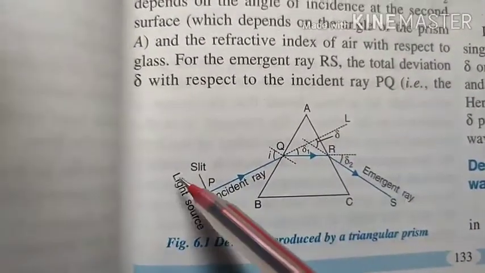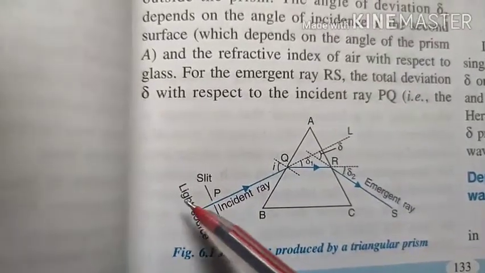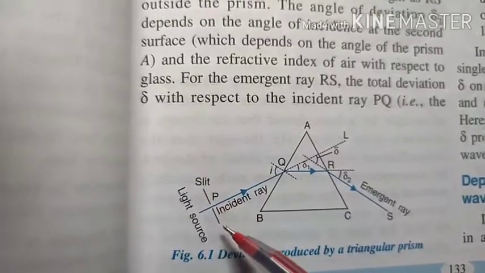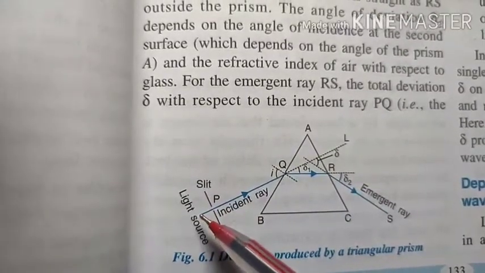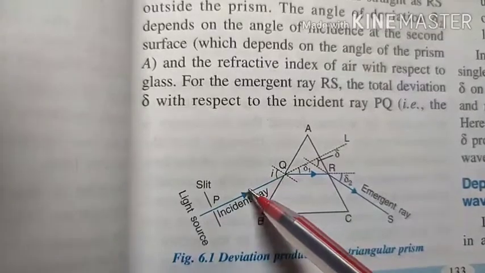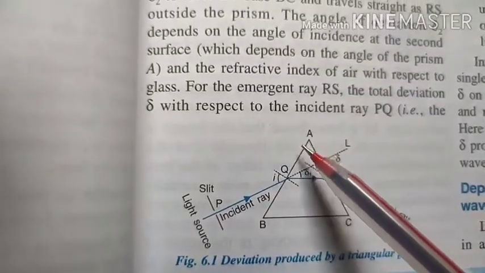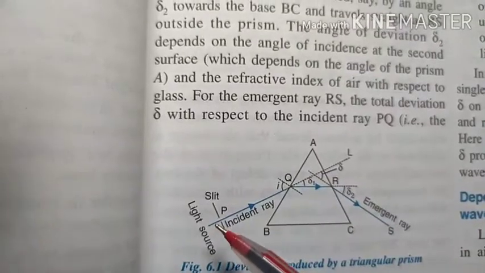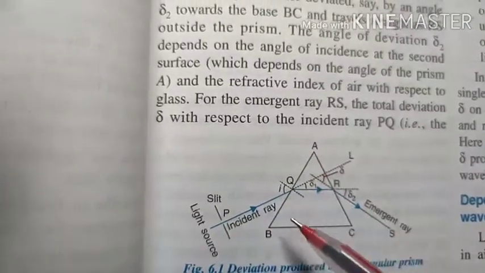For that we have a light source. From the light source, light is emitted and passed through the slit. So we can see one light ray is incident on the triangular prism like this. This is the triangular prism, and the incident light ray is striking the first surface AB.